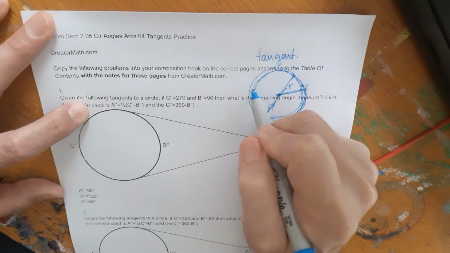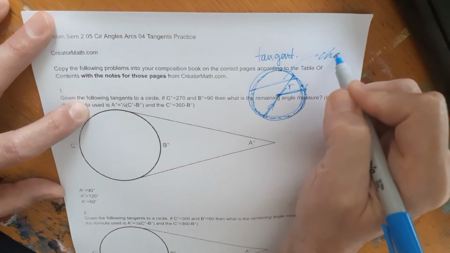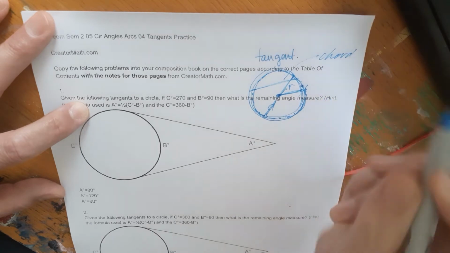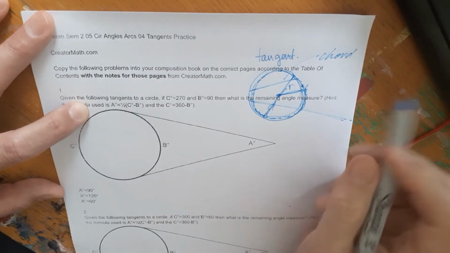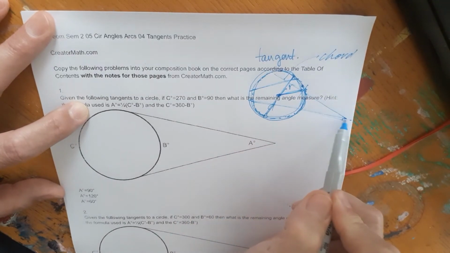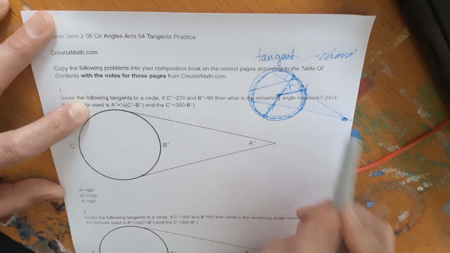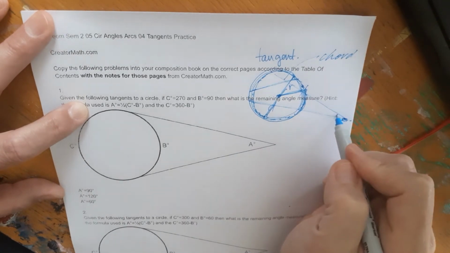You have things like chords. The chord goes from side to side, not through the center, and it's spelled chord, but we pronounce it chord. There are secants. Secants extend out from one side past the other, and we'll often use them in pairs like this to form an angle here. We'll do some fun things with the inner arc and the outer arc and the angle here.